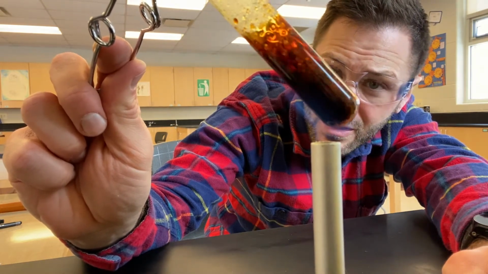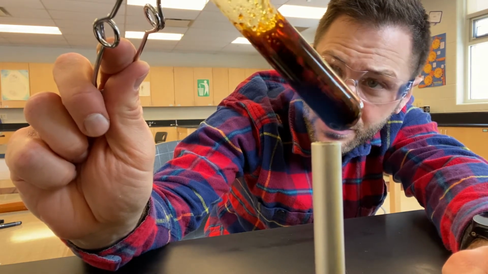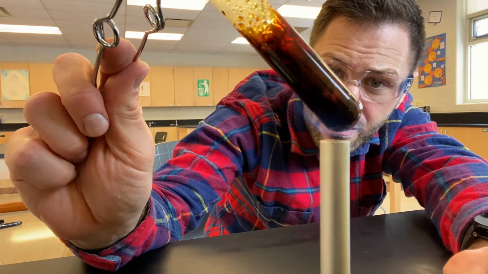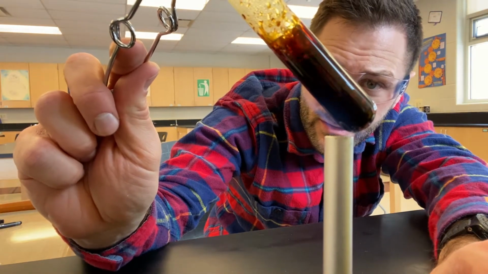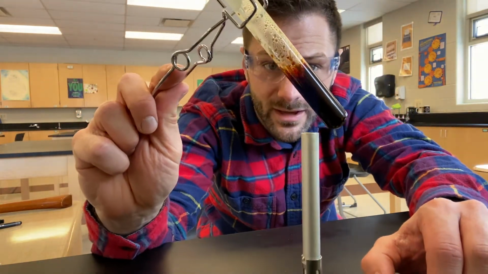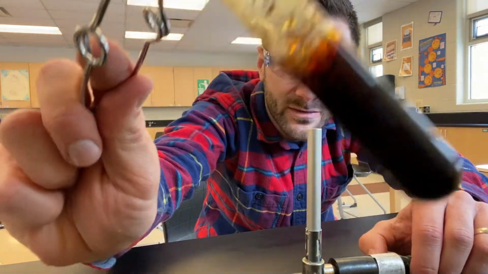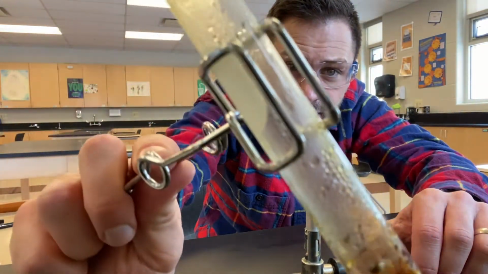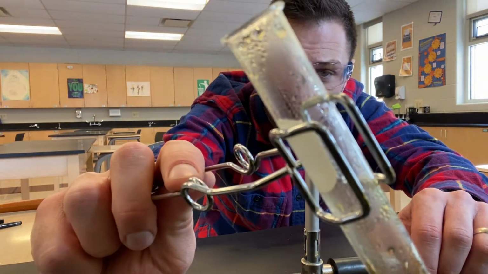Hearing a lot of gurgling in there. Gases are being produced, and there are a lot of bubbles down here. I've got no white left, no light brown. It's all become a very dark brown. I wouldn't call it black just yet. Let's look at the test tube here. I'll bring it away from the flame for a minute. You can see it's bubbling, and I can see condensation, some sort of liquid forming droplets on the test tube.